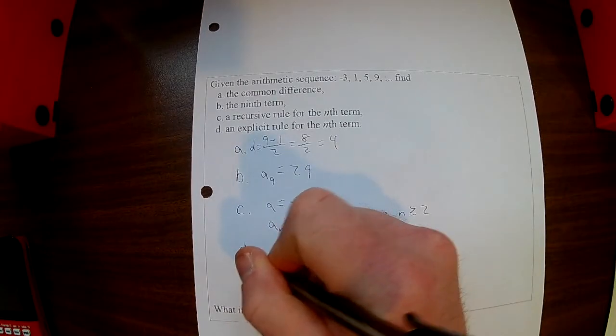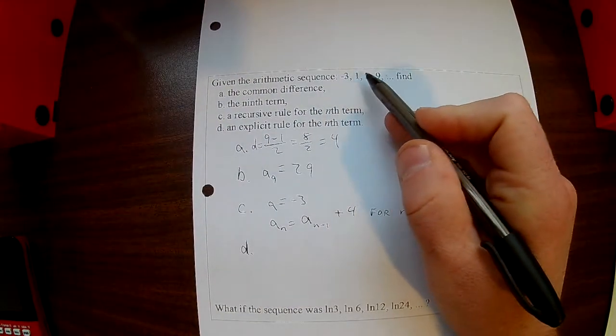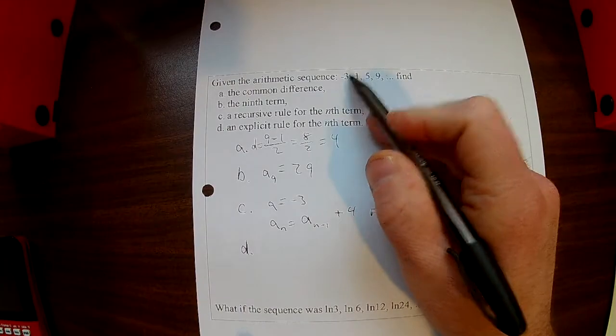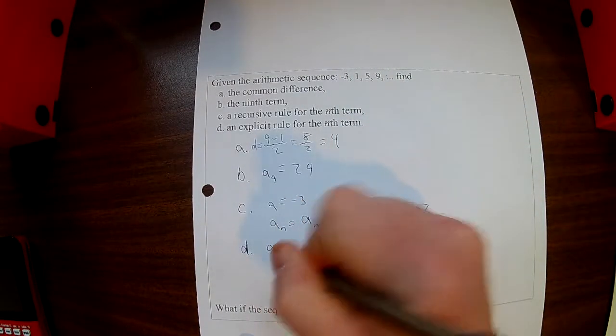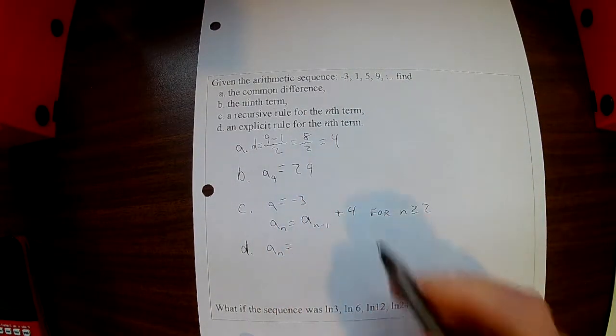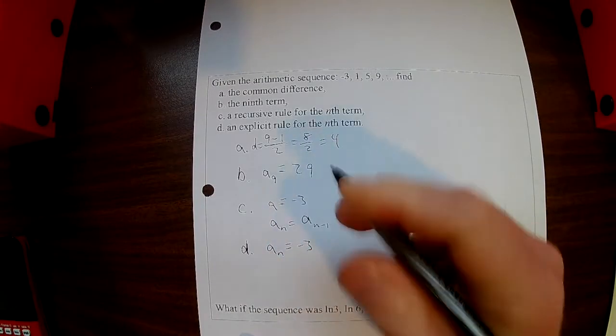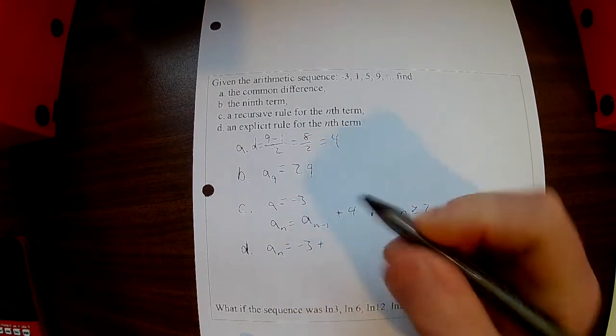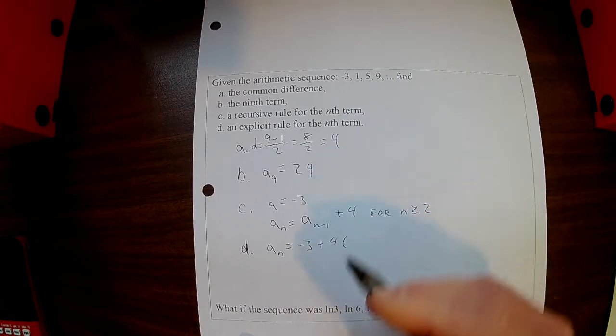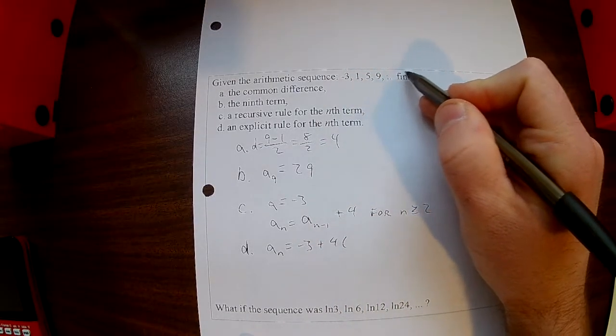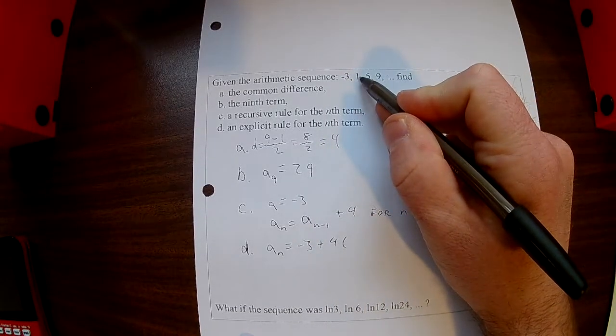Now for part D, I know that in order to find the nth term, I'm taking that initial term, -3, adding on to it 4, and the number of times that I'm adding 4 on is whatever step I'm at, minus 1.